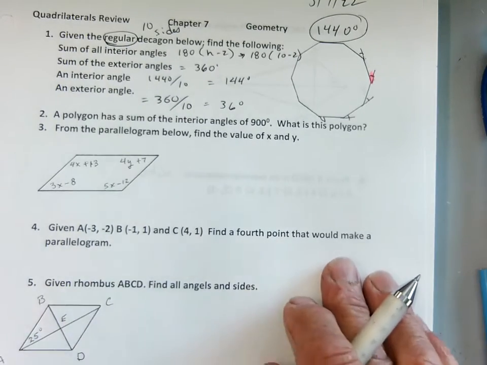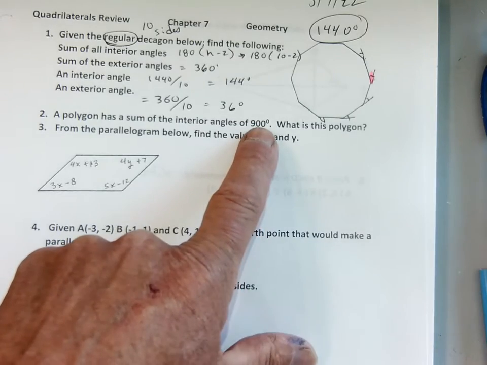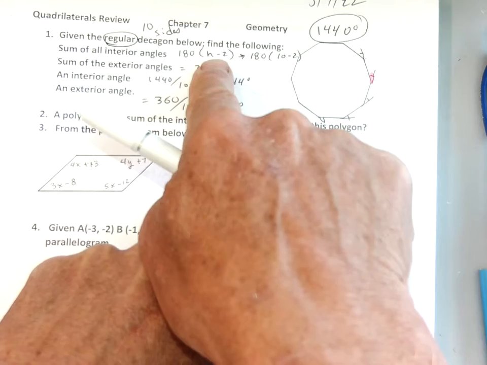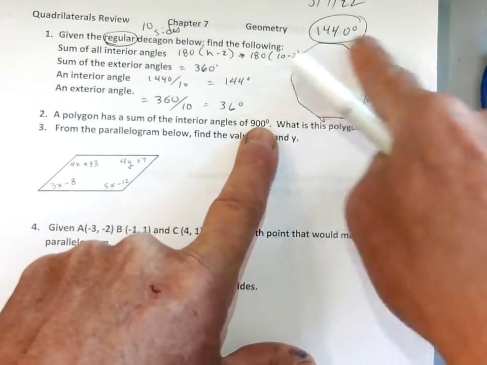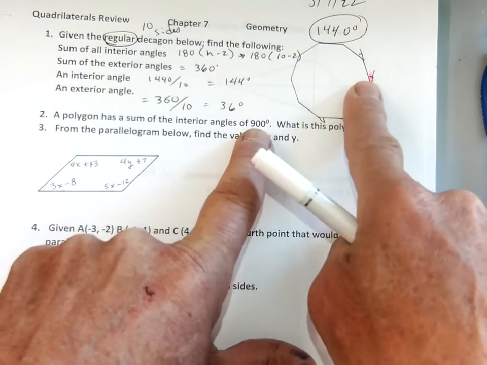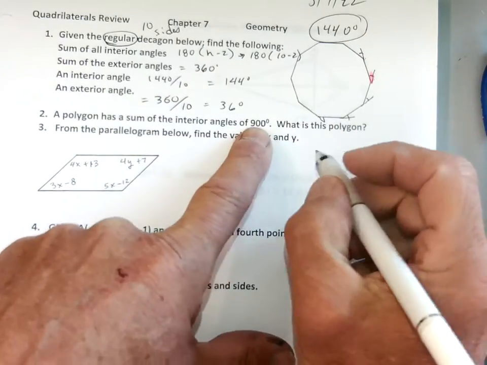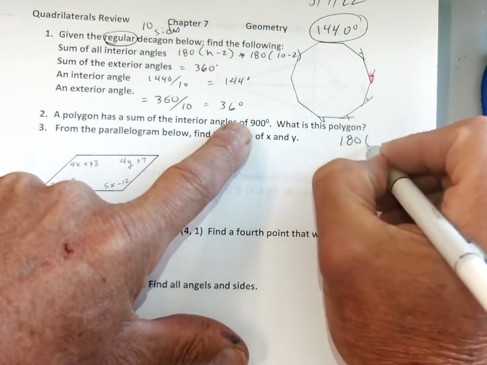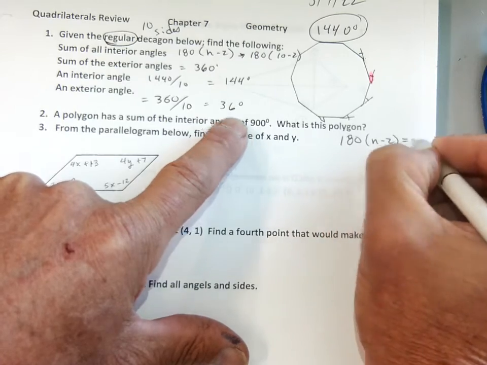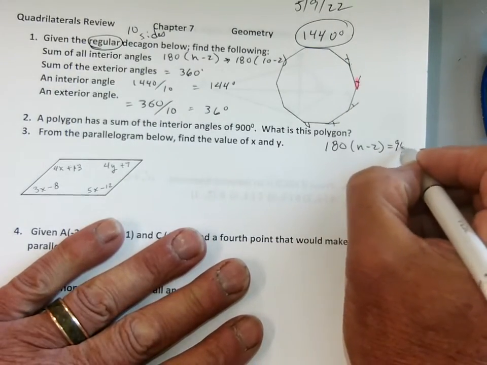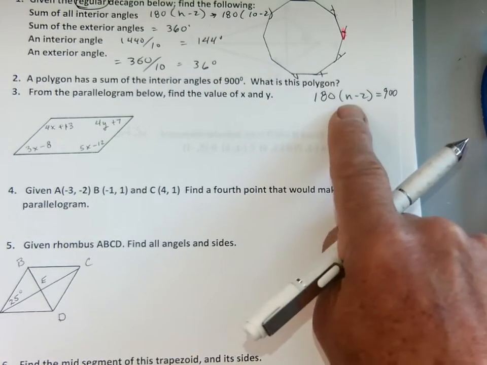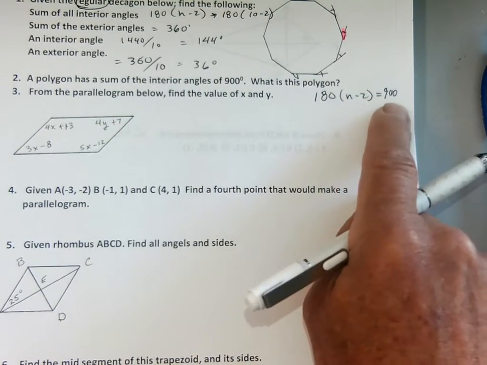Number two is just backwards. So I know that if I use this formula, 180 times n minus 2, I get the sum of some angles, right? So it's kind of like backwards. I know the answer, I just don't know the figure. So I'm going to take this formula, 180 times n minus 2, and set it equal to my 900. Okay? So what I want to do is find the n that makes that true.